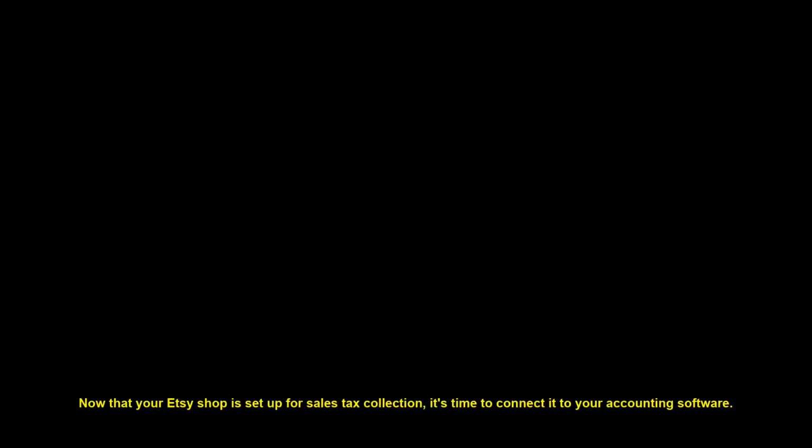Now that your Etsy shop is set up for sales tax collection, it's time to connect it to your accounting software. Choose an accounting software that integrates smoothly with Etsy, such as QuickBooks or Xero. Visit the website of your chosen accounting software and log in to your account. Look for an option to add a new integration or sync service.